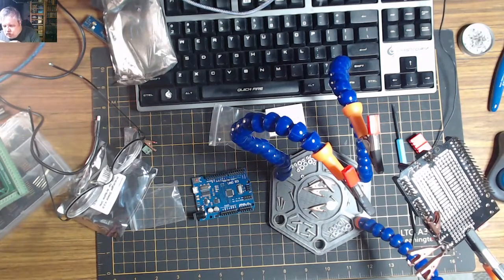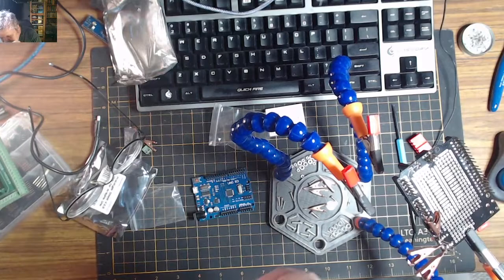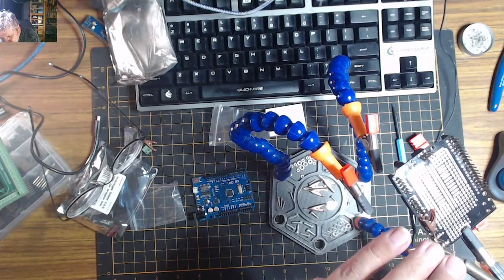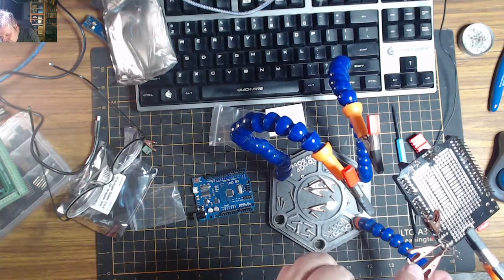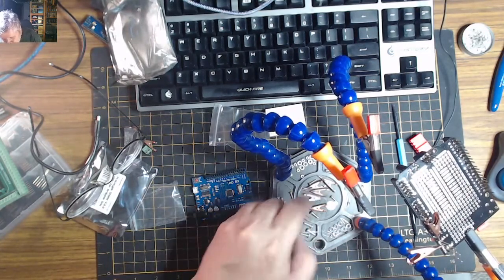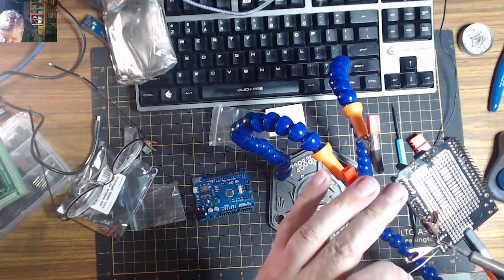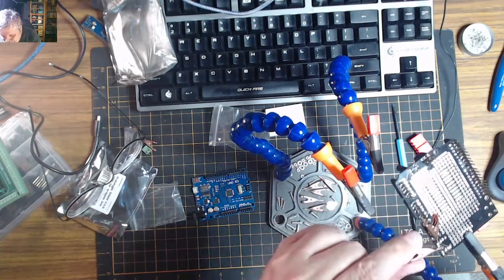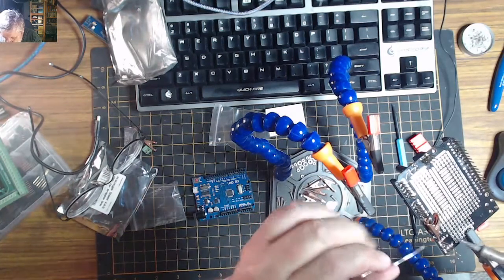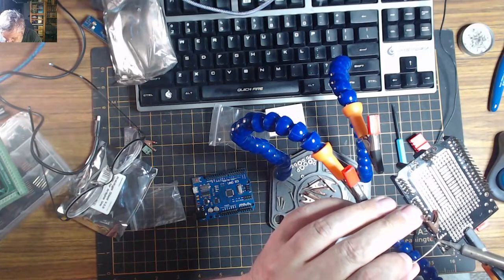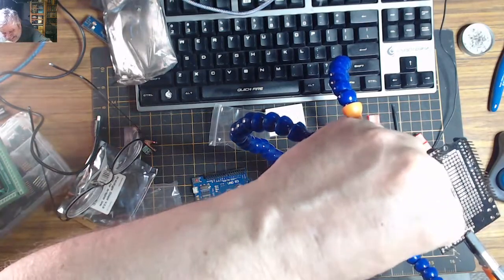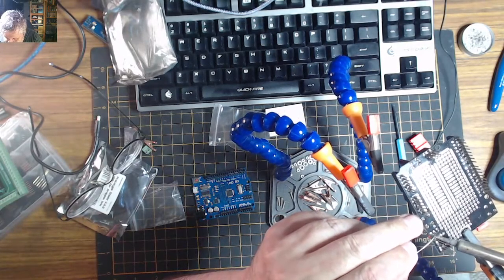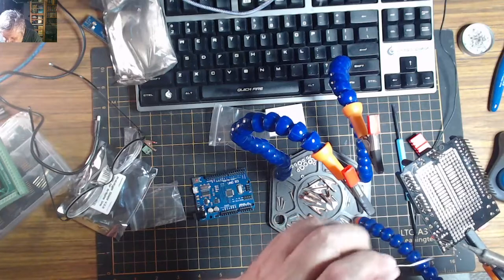Ah, there it is. Okay, so we got the blue one. Of course, the trick on this is be quick. Like any semiconductor stuff, you don't want to melt it. That was a little on the long side there.